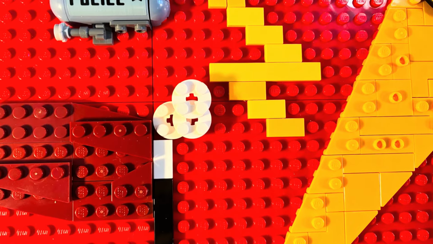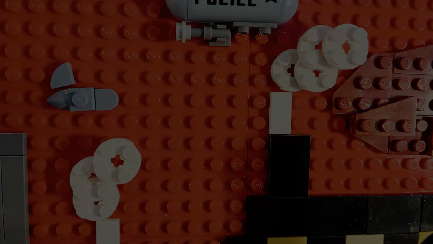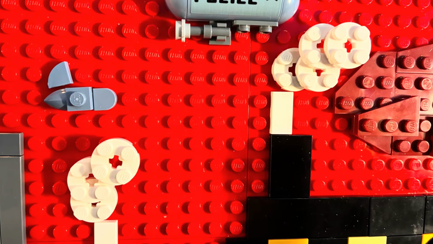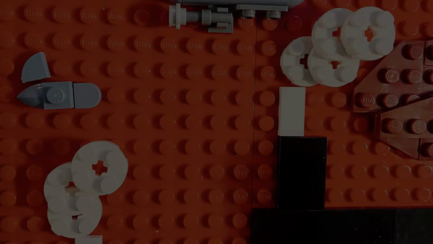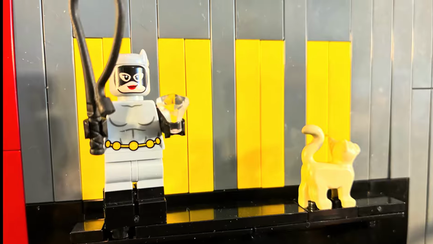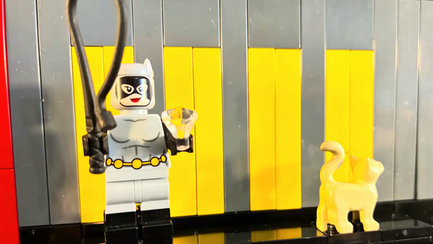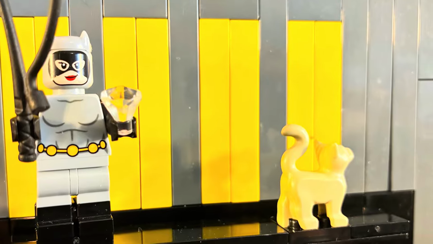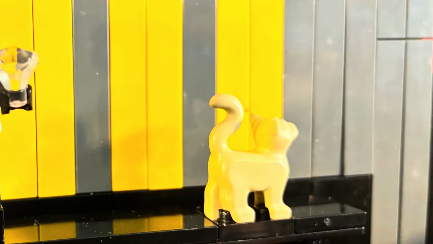I made sure to include some chimneys and smoke coming out to add more visual interest in the sky and some pop of color. Also included in the backdrop is a reference to Catwoman, who I have lurking on the rooftop with her whip, and she's stealing a diamond. She's also accompanied by her cat.